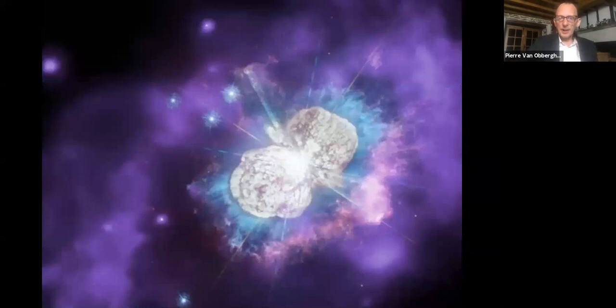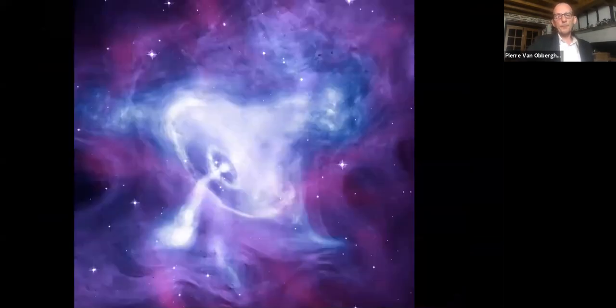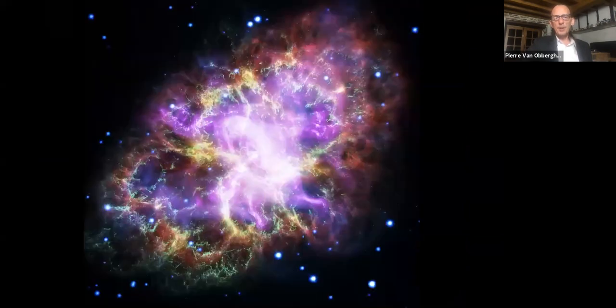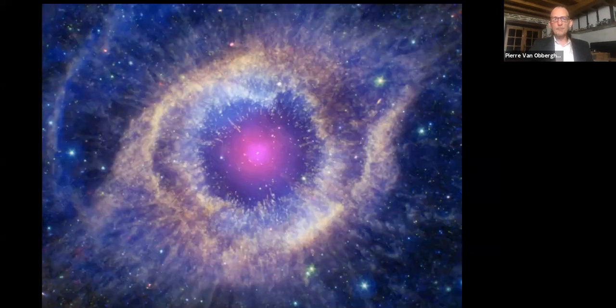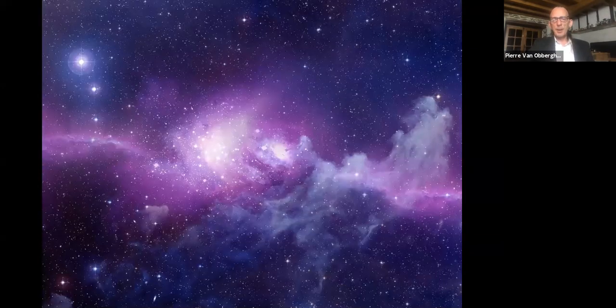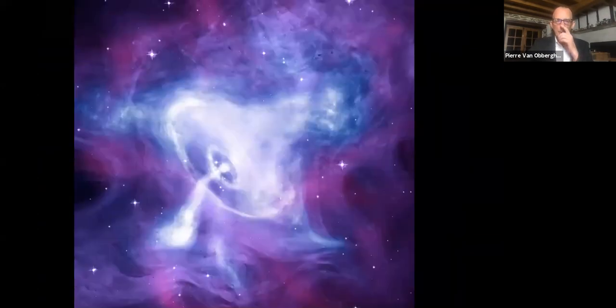This is the Carina Nebula. This is the Crab Nebula. And it's very interesting. All those nebulae are coming to existence. There are two sorts of nebula. These nebulae, wait, I will show you more. So wait a second.